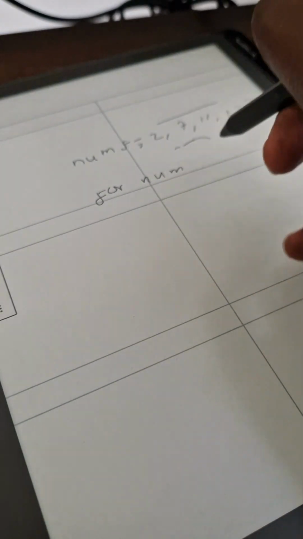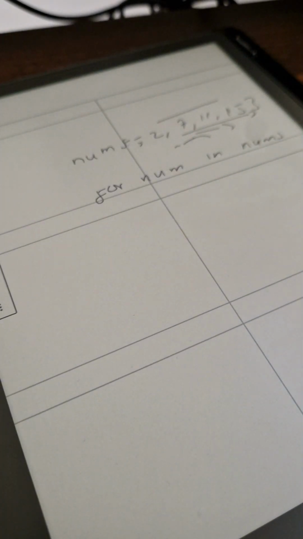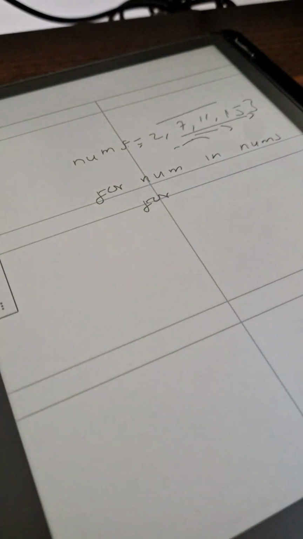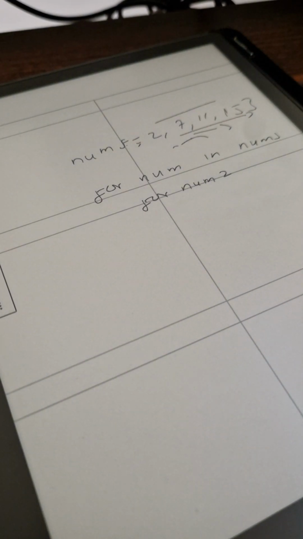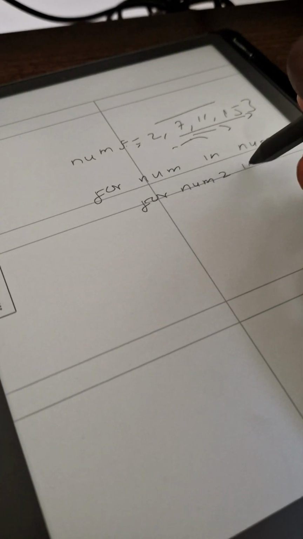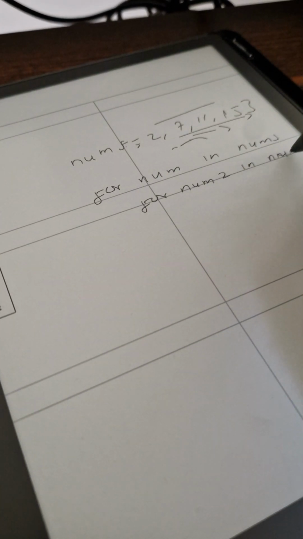I'd have to create 2 for loops, right? Something like for num in nums, so that I get the first number, and then for the remaining, so that I can match it out, I do another for, say for num2 in nums.